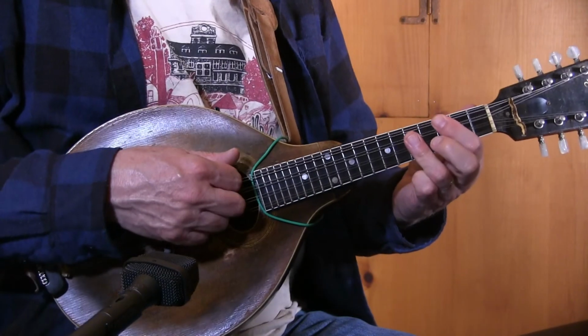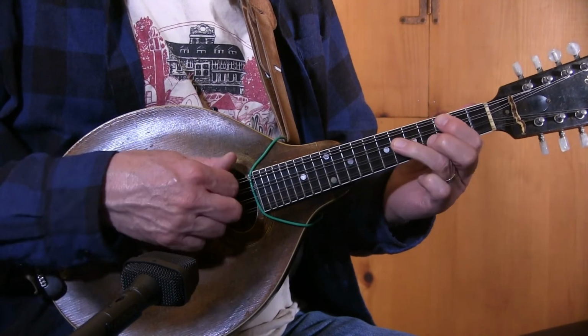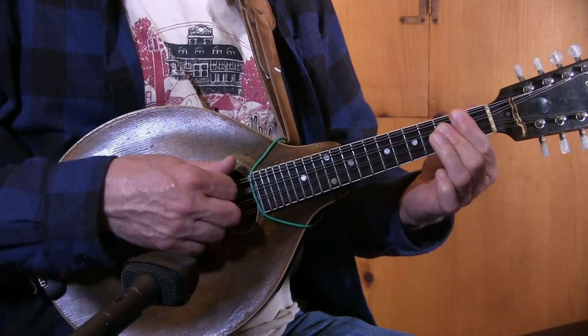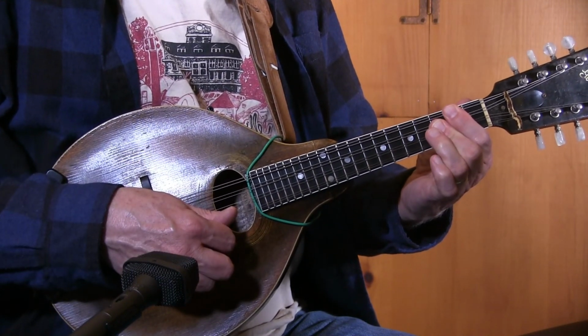So let's look at a 2-5-1 progression in F. For C7, we will use D flat minor 6. This is example 1. In example 2, we use more of the D flat minor 6 diminished scale.